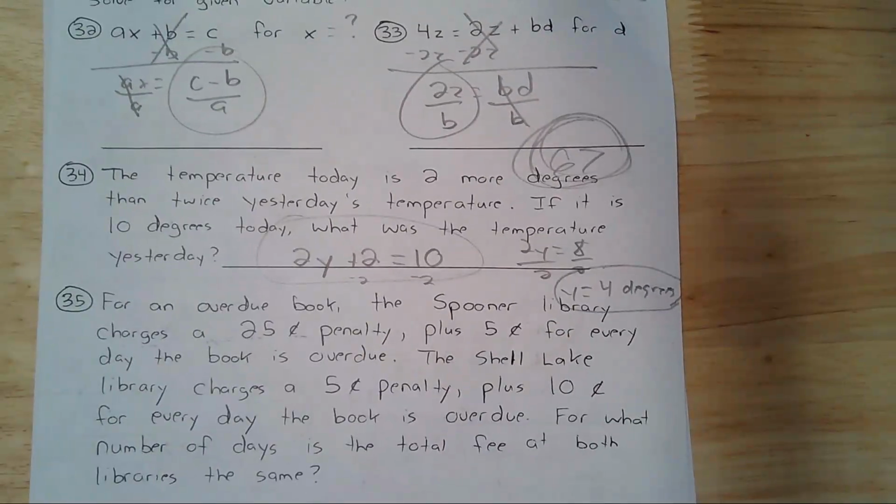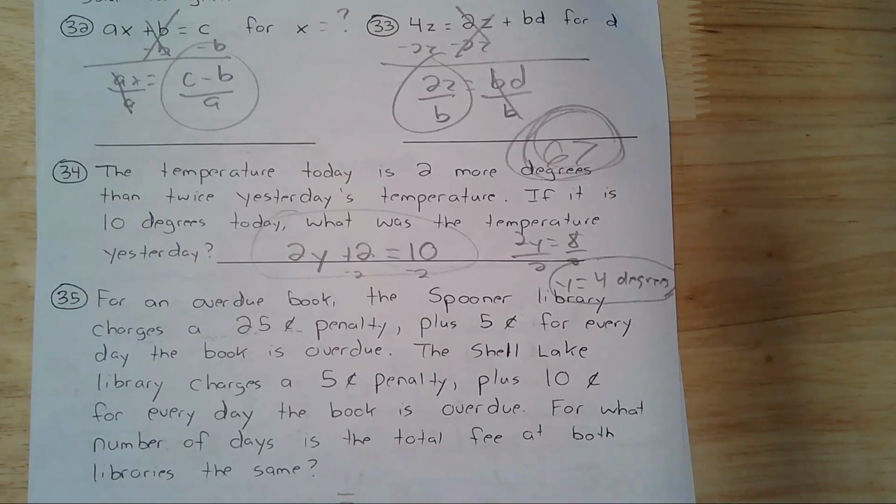Yeah, it is. 7th grade. For an overdue book, the Spooner Library charges a 25-cent penalty plus 5 cents for every day the book is overdue. The Shell Lake Library charges a 5-cent penalty plus 10 cents for every day the book is overdue. For what number of days is the total fee at both libraries the same? This has a variable on both sides because it's going to be like a two-step on both sides.